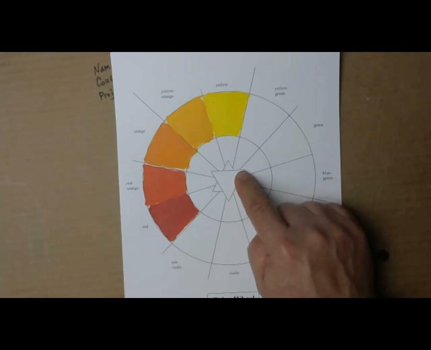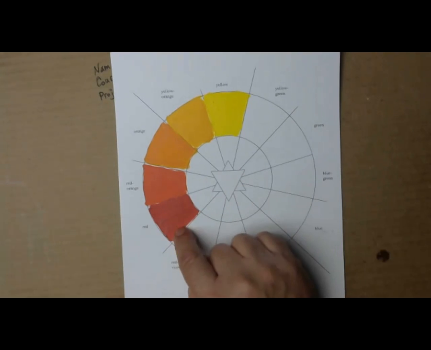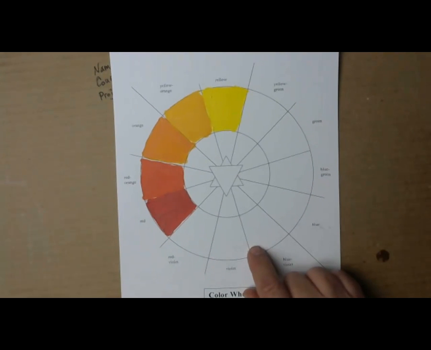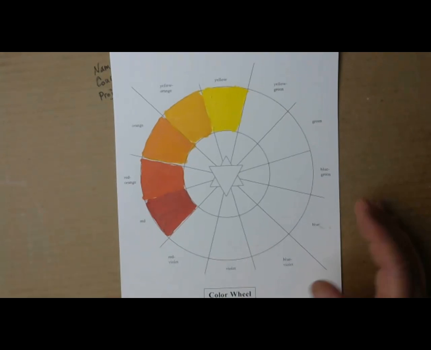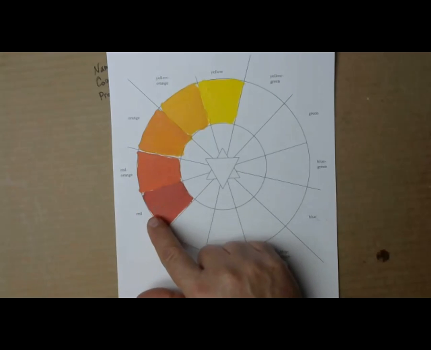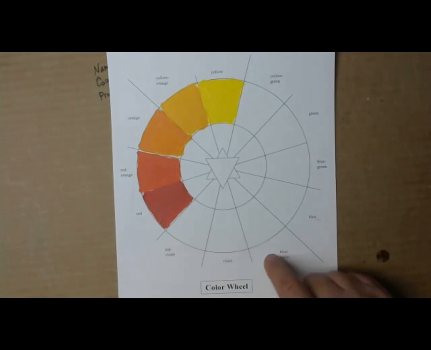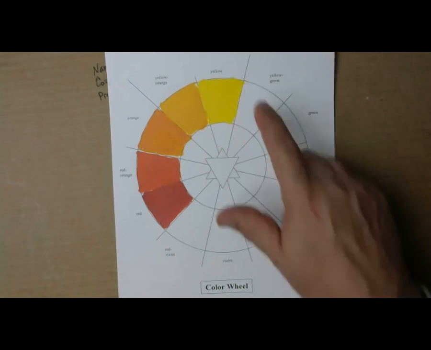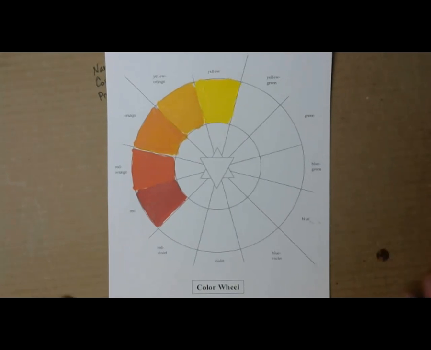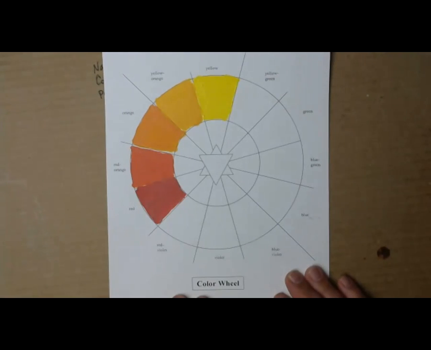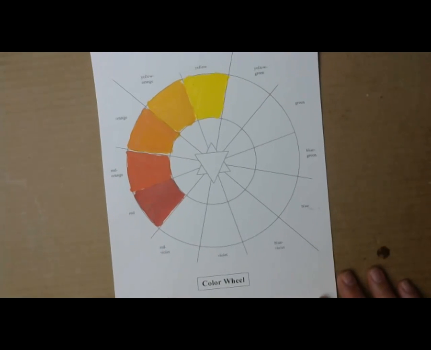The center doesn't really mean anything. I put that in there for decoration. What I'm really wanting is the 12 outside segments that we can mix our colors in. They are labeled for us: yellow, orange, red, violet, blue, violet, blue, green, and yellow, green, coming back up to yellow again, all the way around our color wheel. This morning I did a demonstration of the warm colors on this side of the color wheel. Today I may do something with the cool colors on the other side.